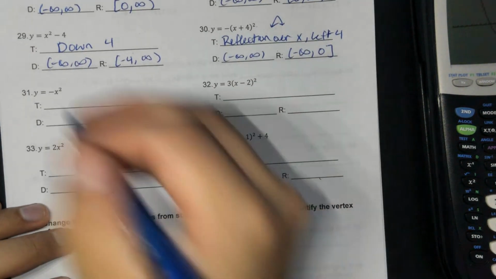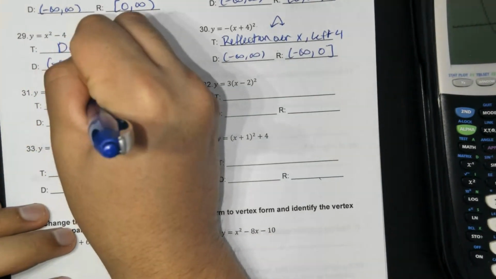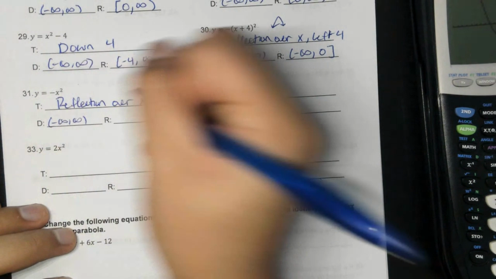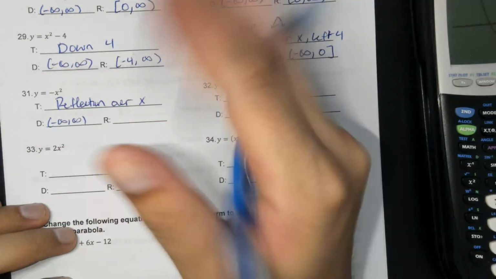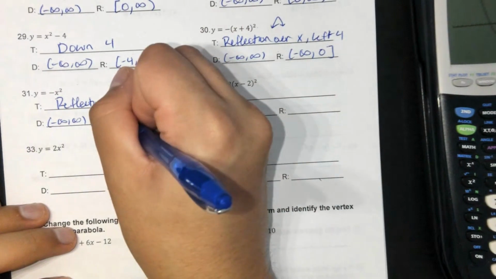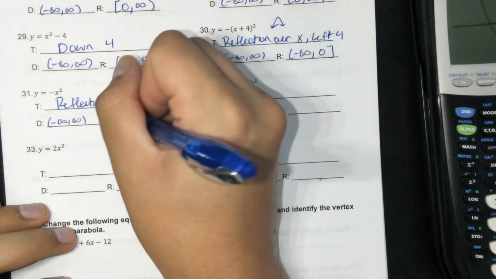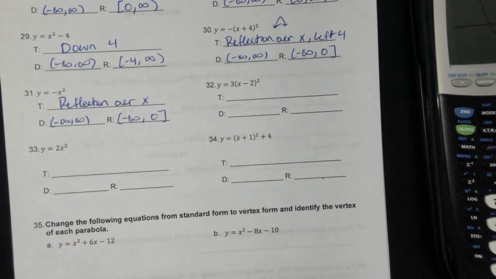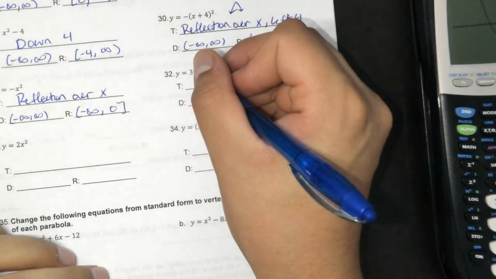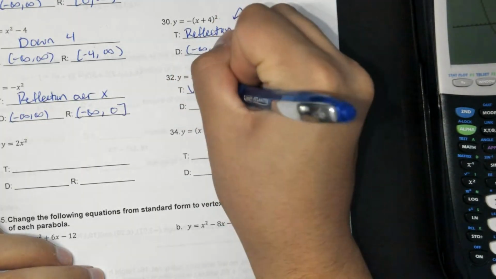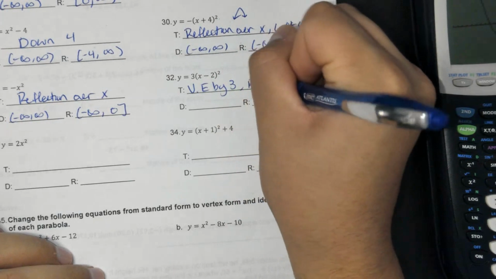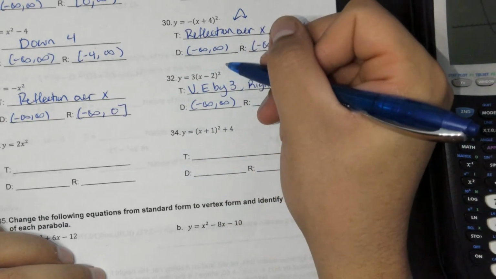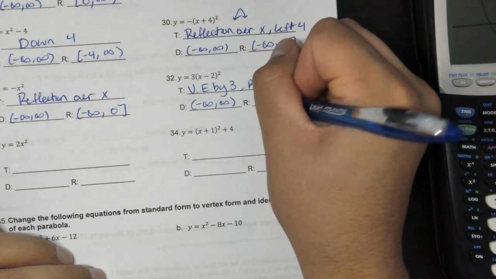Alright, 31, same thing, reflection, right, and then again there's no shift up or down, so the range doesn't really change. Well, it does change because it's going to be upside down, so it starts at negative infinity and then 0 bracket. Alright, 32, we have vertical expansion by 3. We're going to go right 2. Here we don't move up or down, so the range would just be from bracket 0 to infinity.